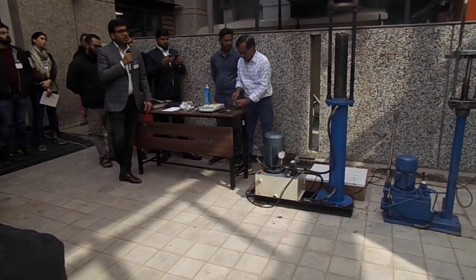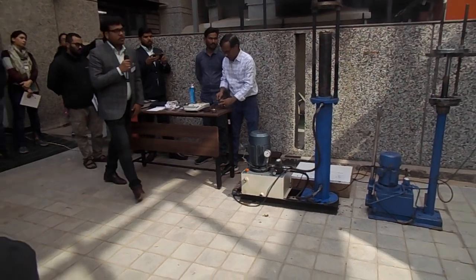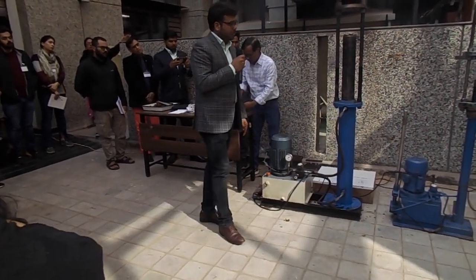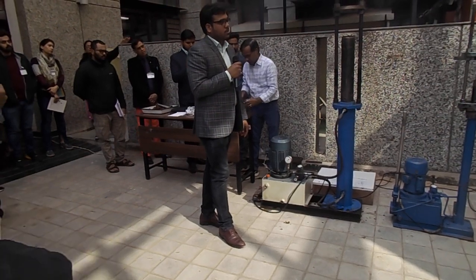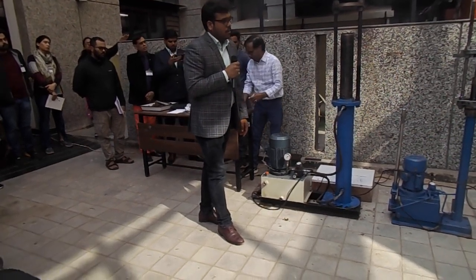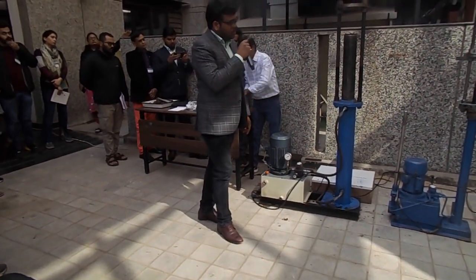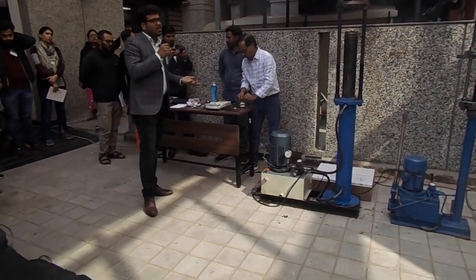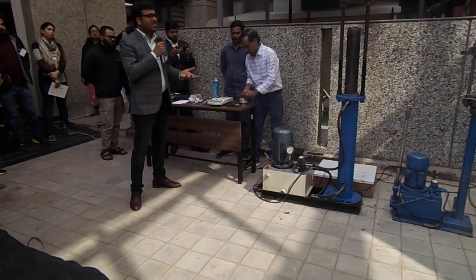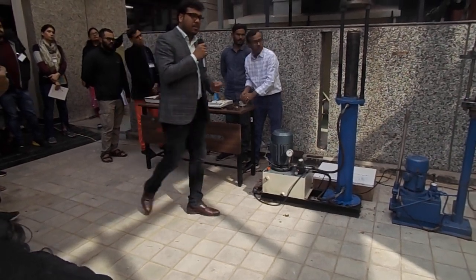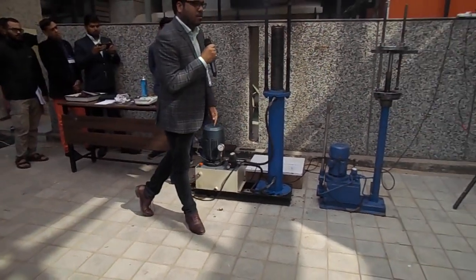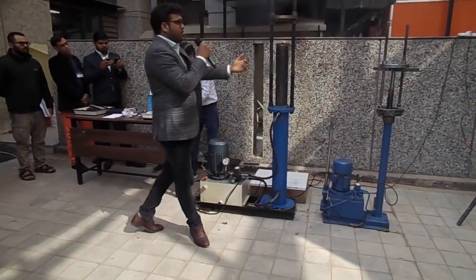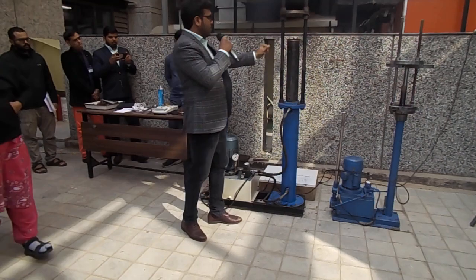Won't there be any disturbance while extracting these three samples simultaneously? Yes, there is some disturbance in the soil sample, but we cannot do anything about that. Can you do one sample at a time so that the disturbance will be less? Instead of three at a time, one sample at a time.